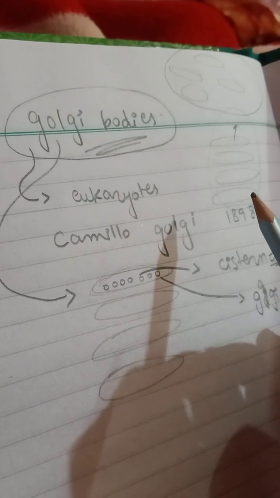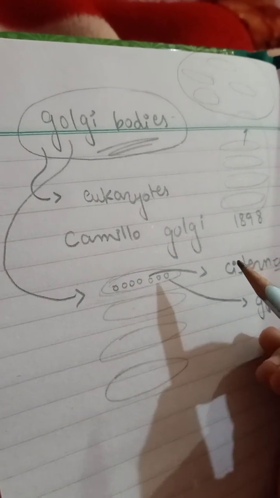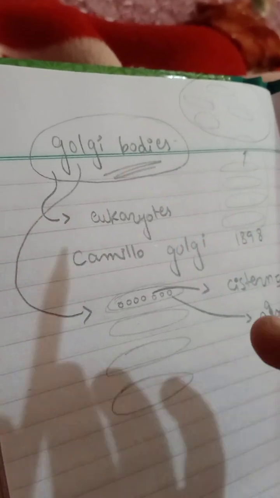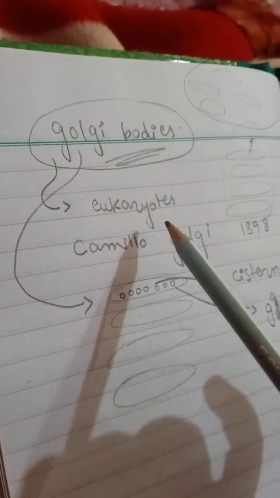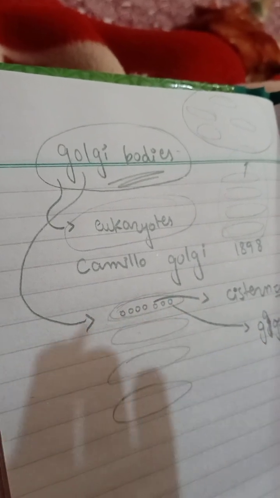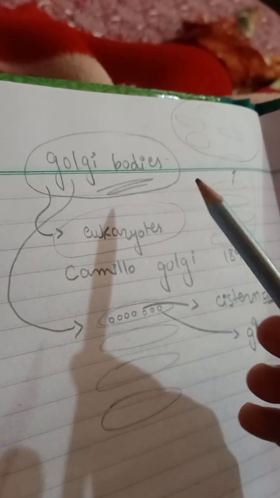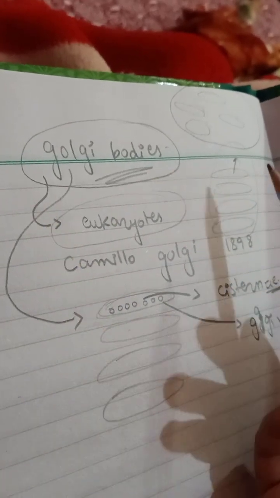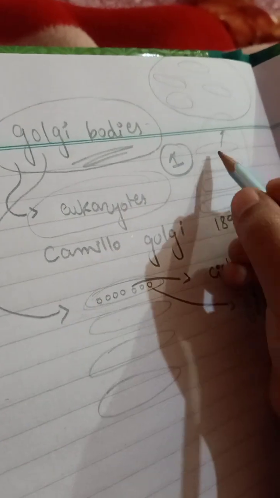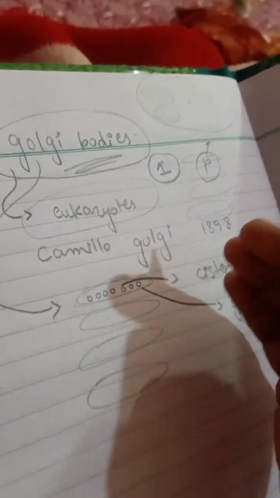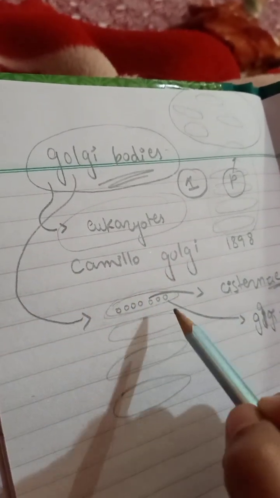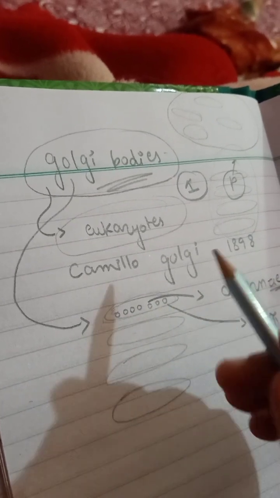So the Golgi bodies are found in all eukaryote cells, and sometimes in prokaryotes, but they are most complex in eukaryote cells. It is basically the same in plant cells and animal cells. An animal cell has one Golgi body, while in a plant cell there are many Golgi bodies near the cytoplasm. This is a disc-like structure which consists of vesicles.